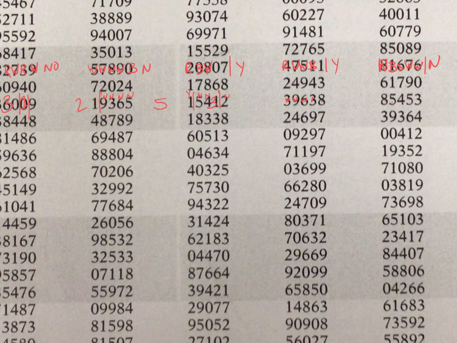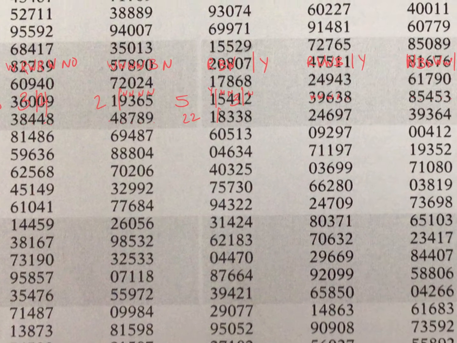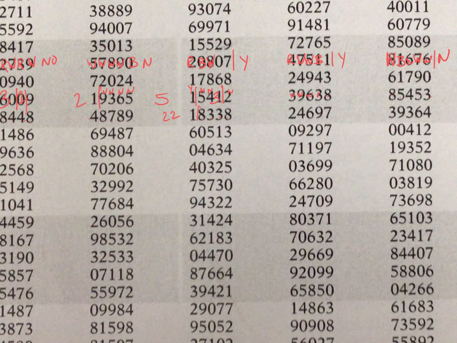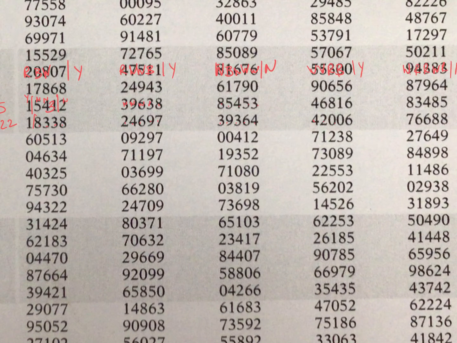So 5, 3, no. No. So far, that's 5, 10, 11, 12, 13, 14, 15, 16, 17, 18, 19, 20, 21, 22. You got to really want that picture to buy 22 boxes of cereal so you can have that picture. And then the next one is 1, 2, 3, 4, 5, 6, 7, 8, 9, 10, 11, 12, 13, 14, 15, 16, 17.